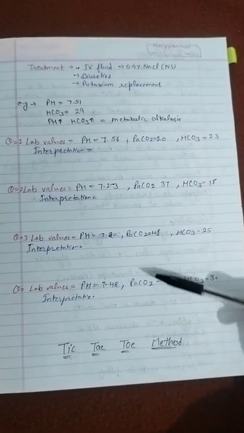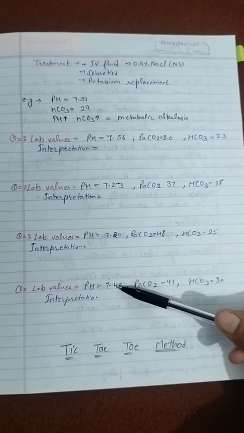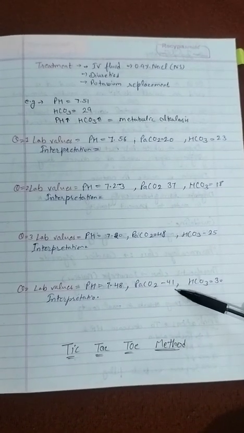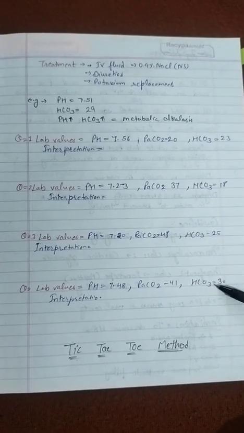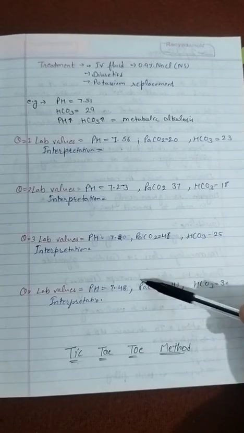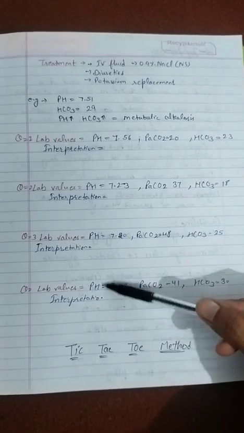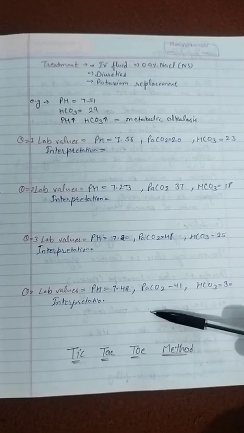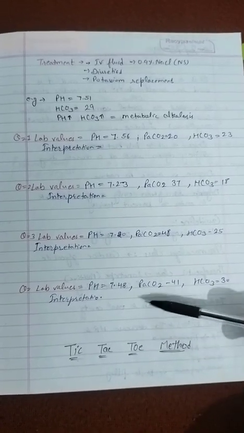Okay, so the last question is pH is 7.48 and CO2 is 41 and HCO3 is 30. Means here you can see HCO3 is more, CO2 is normal, but pH is more. So you need to also interpret whether it is metabolic alkalosis, acidosis, or respiratory acidosis, alkalosis.